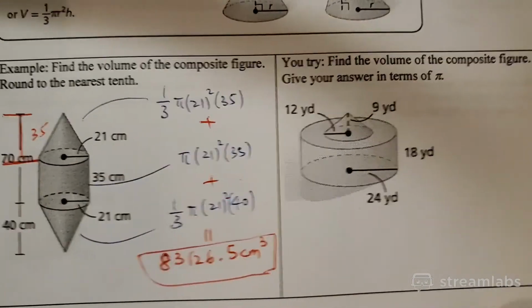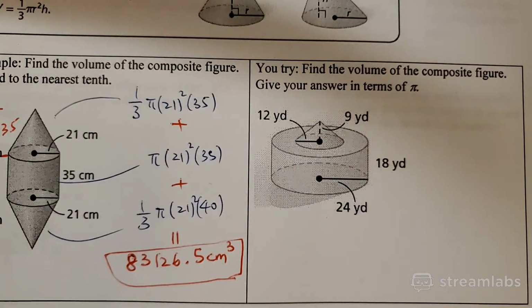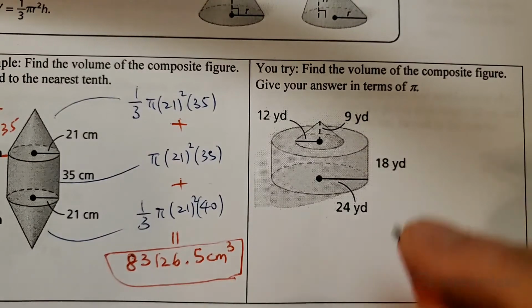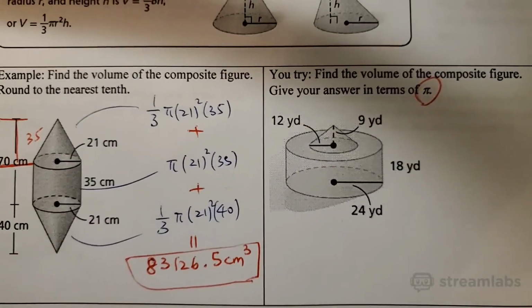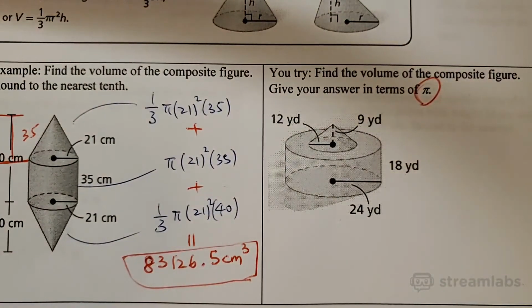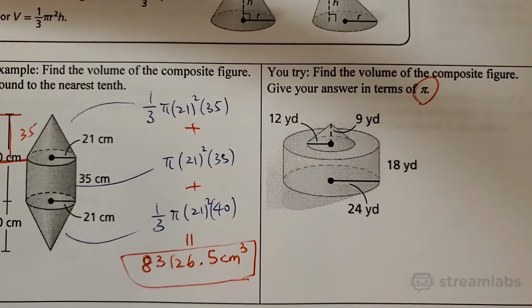Last one. They want answer in terms of pi, right? So this one you don't have to multiply the pi out, just leave the pi as is. But this is very similar, right? So try that real quick and give me an answer. Leave it in pi, okay? Leave it in pi, which means your answer should be something pi. Give you 2 minutes.